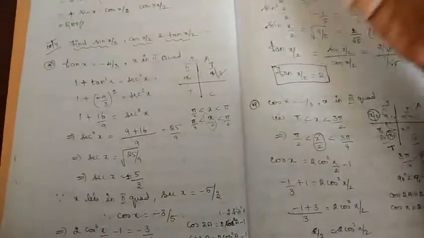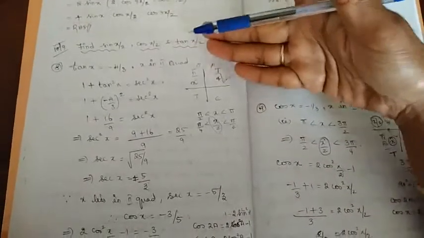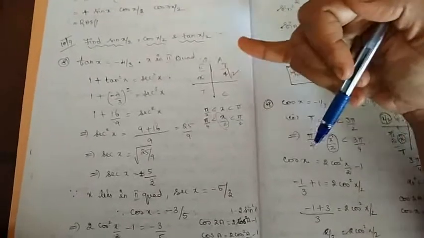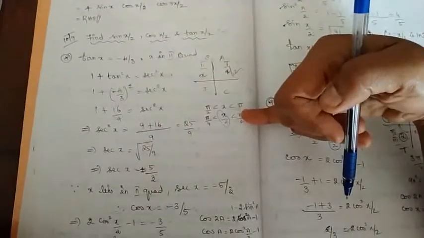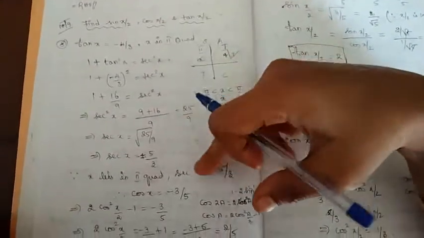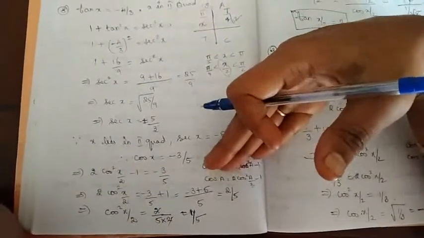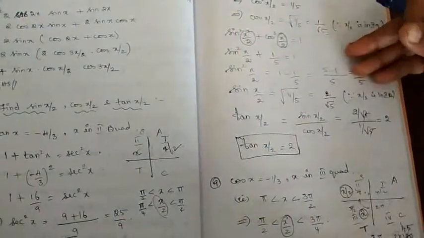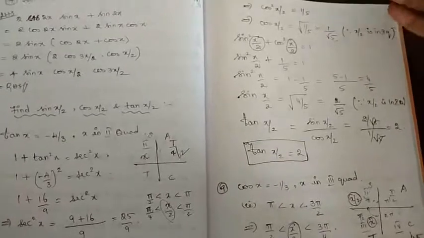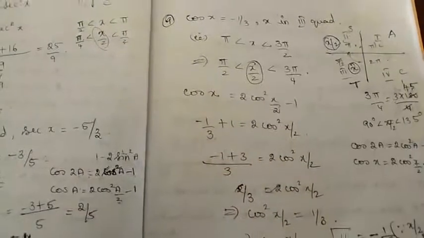Okay, so what we have done: when the quadrant where x lies is mentioned in the question, as a first step you have to identify in which quadrant x by 2 lies, keep it aside, then solve and get the value of cos x or sin x, any one value, then go for the cos 2x identity. You can get cos x by 2, assign the sign according to the quadrant where x by 2 lies, then find the sin x by 2 and tan x by 2. Let us see one more example.